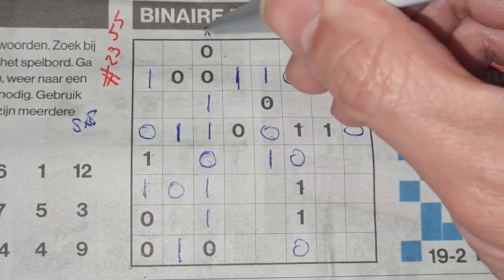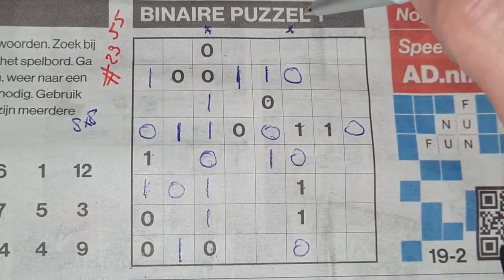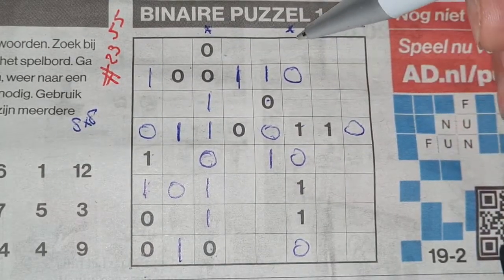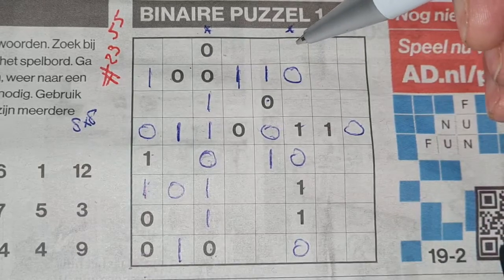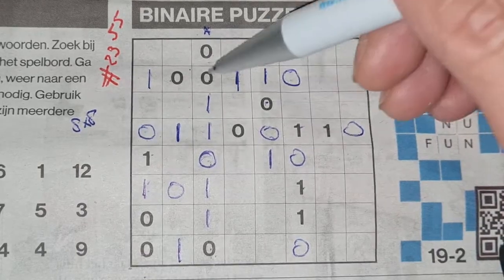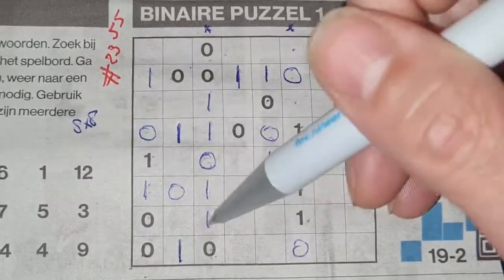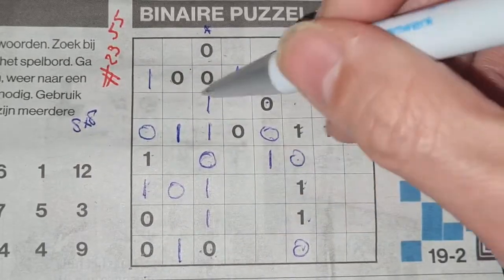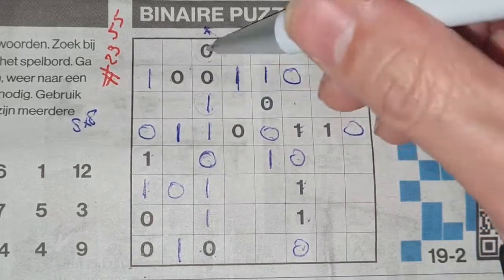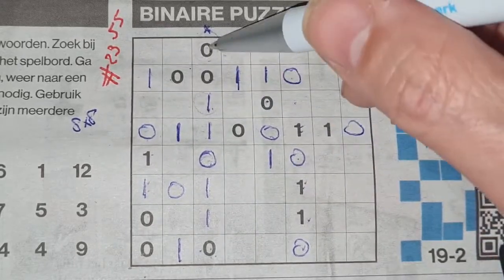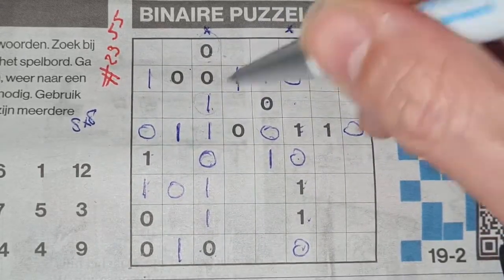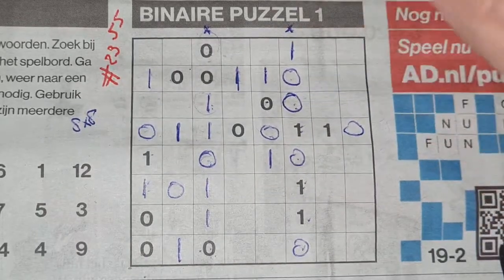Well, this column and that column, we need to compare. It's almost the same. Empty box, empty box, 1, 1, 1, 1, 1, 1. So we need to switch those 2 digits. We have an O here, so this should be a 1. We have a 1 here, this should be an O.